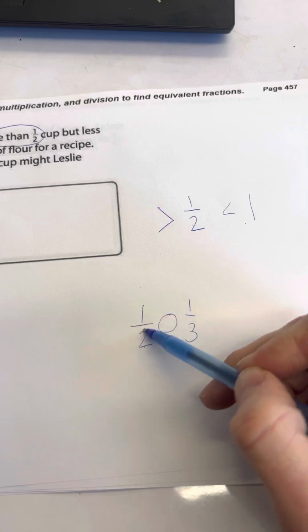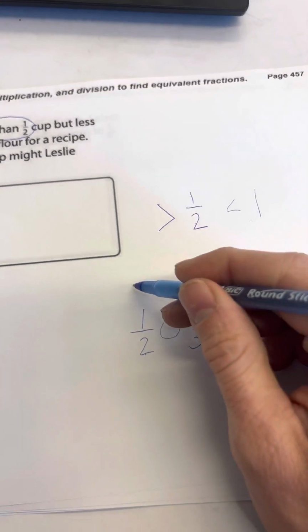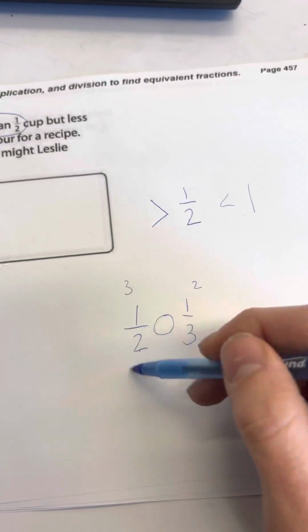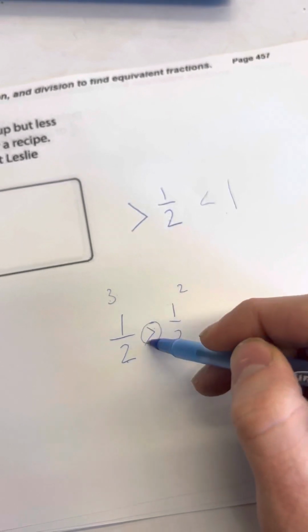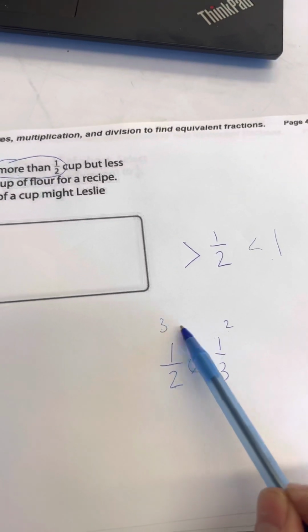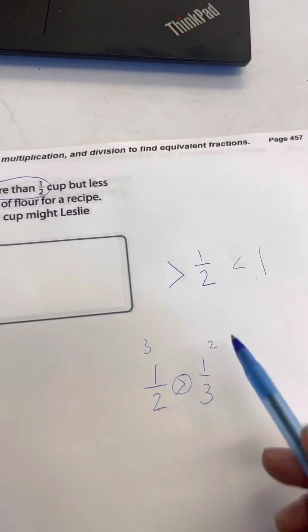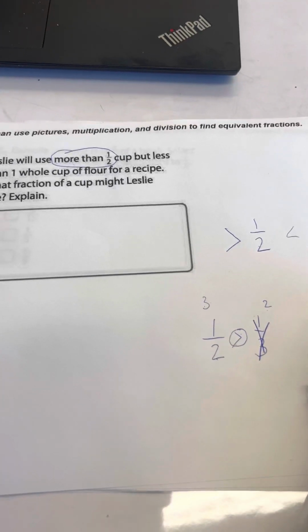2 times 1, right? I use this butterfly method. 2 times 1 is 2. 3 times 1 is 3. This is the greater fraction because the 3 on top is greater than the 2. So, right, this 3 and this 2. So this fraction, 1/3, can't be my answer. It's not bigger than 1/2.